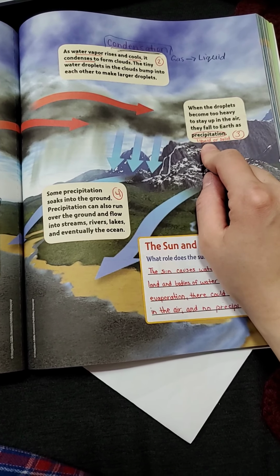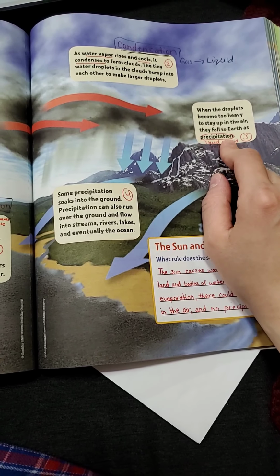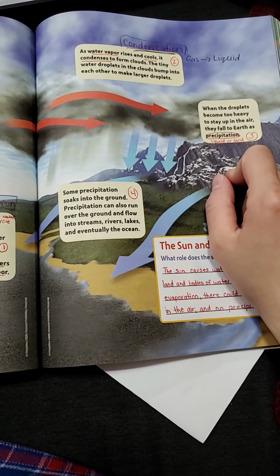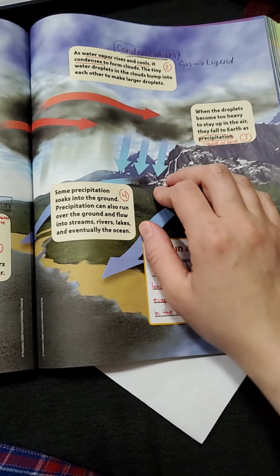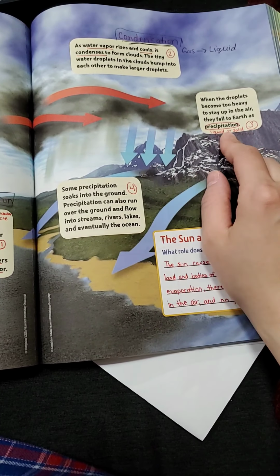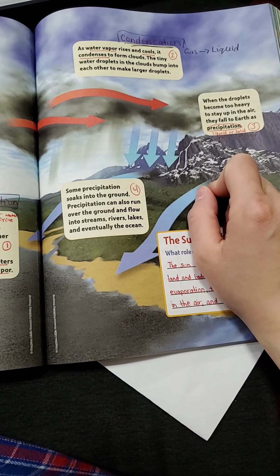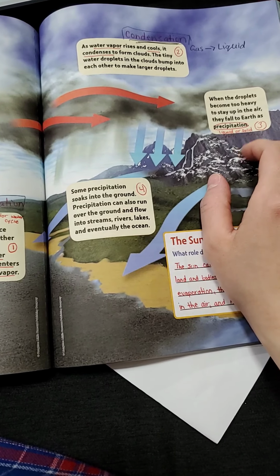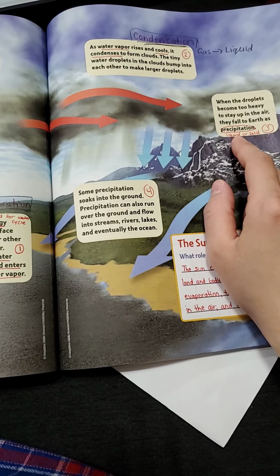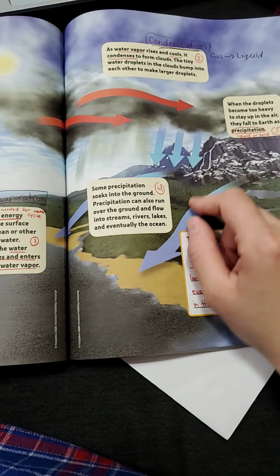So here's our precipitation. It's going to fall back down as either rain or snow, and that's going to depend on the temperature in the atmosphere, right? So if it's cold temperatures, the water is going to fall back down as either snow or ice, for example like sleet or whatever. And if it's warmer temperatures, it'll fall back down as rain. Okay?